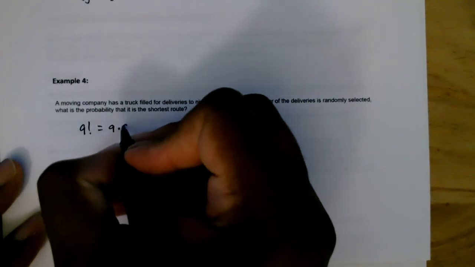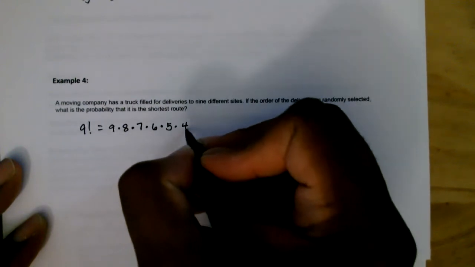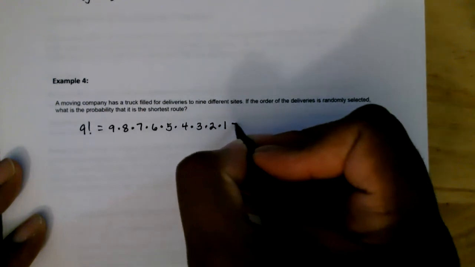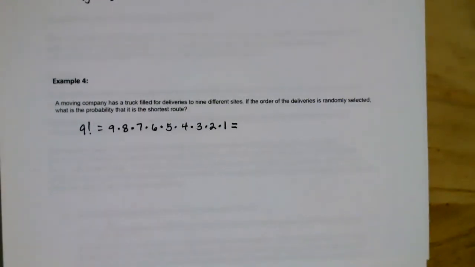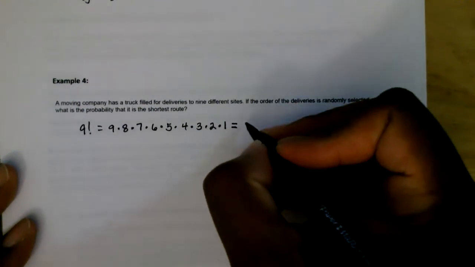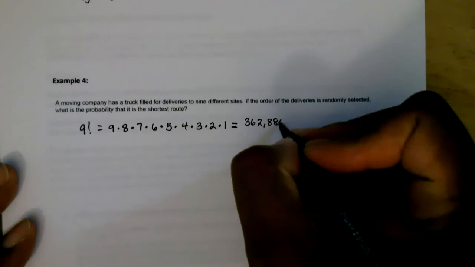And of course, 9 factorial would be this if we were to write this out: 9 times 8 times 7 times 6 times 5 times 4 times 3 times 2 times 1. Now, if you were to multiply this out using your calculator, you would get 362,880.